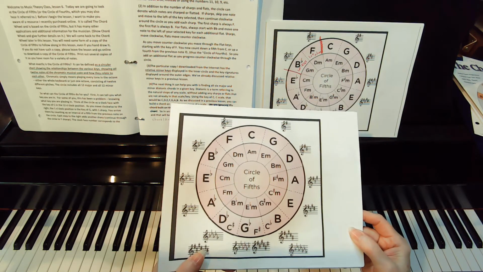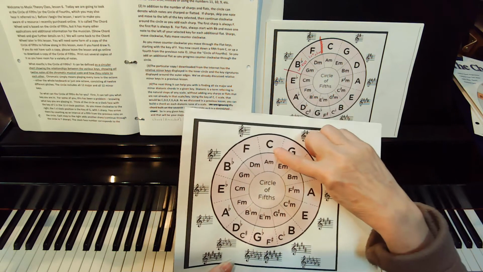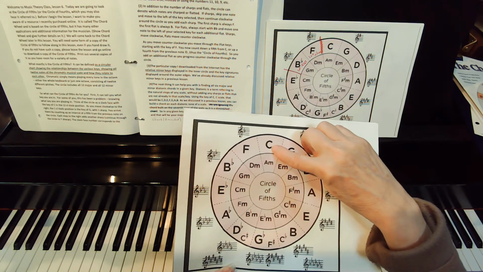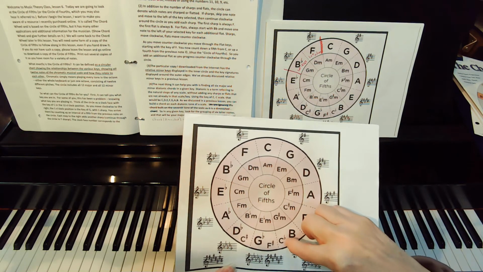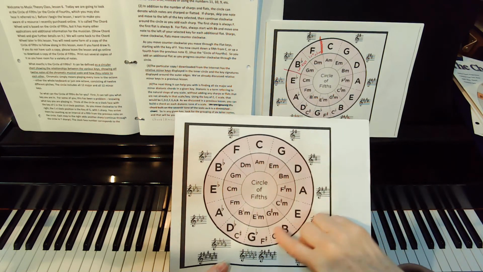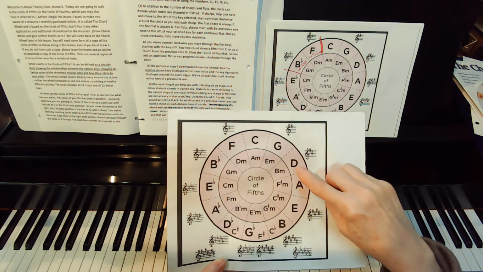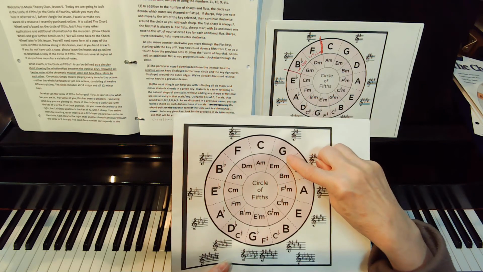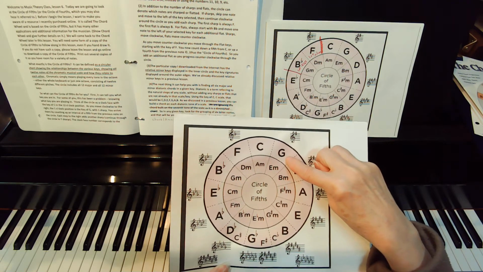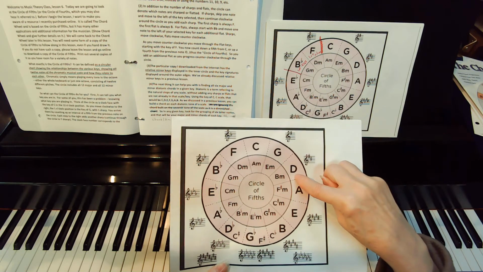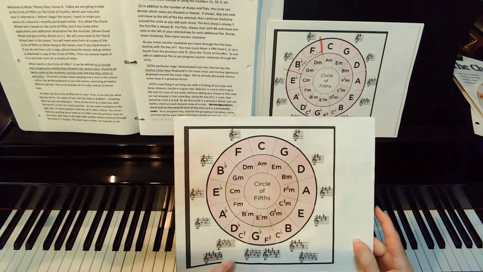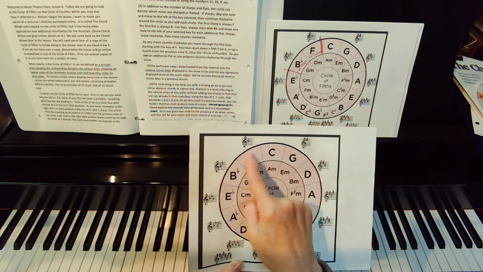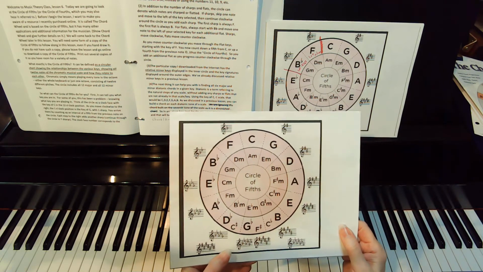The key of C is at the 12 o'clock position, if you see the big C. As you move clockwise around the clock face, the 1 o'clock position is the key of G. The 2 o'clock position is the key of D. Now, as we start this way, we're going to see the sharp keys. If we go counterclockwise, we're going to see the flat keys.